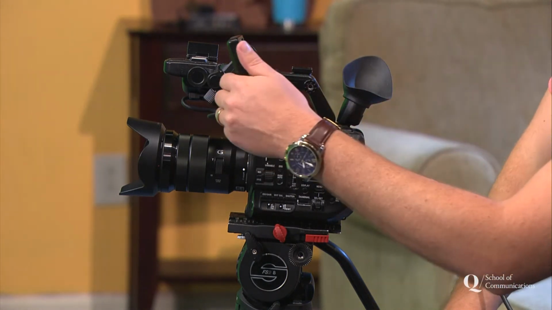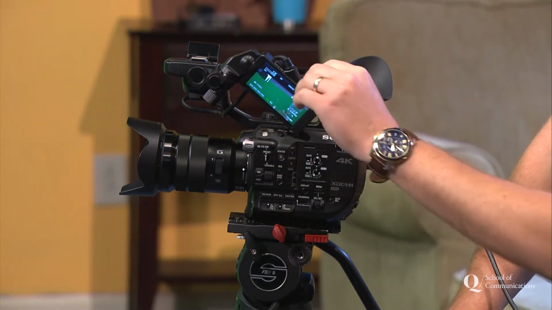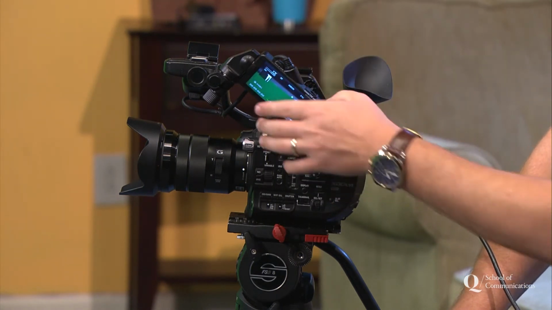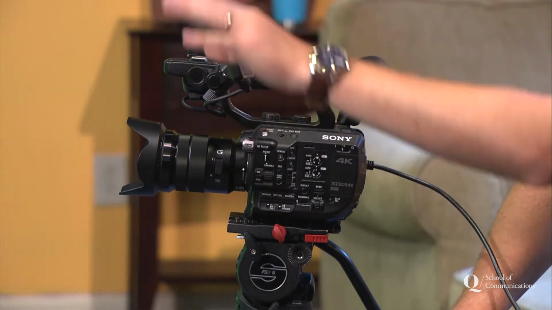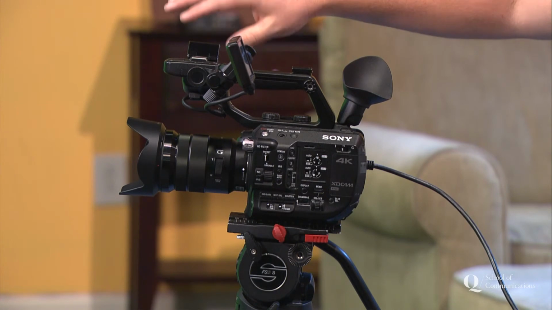Say you're shooting something and you need a selfie view. For that reason, it has this mirror option on the bottom of the LCD, which rotates the image so you can see it from the actor's perspective. So some cool tools there. We have our internal microphone up here.